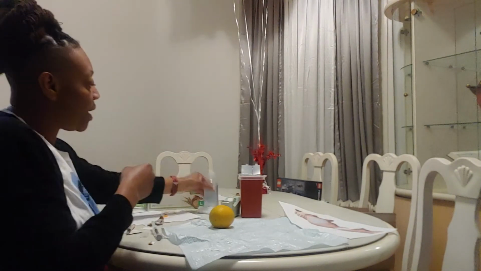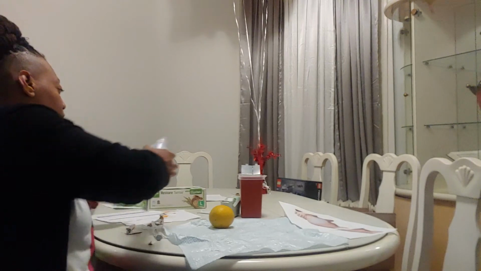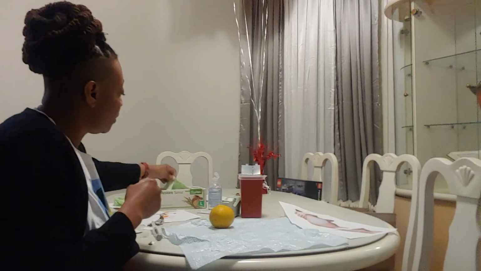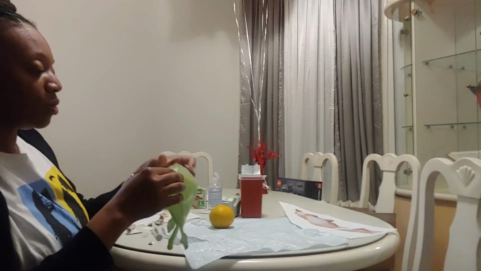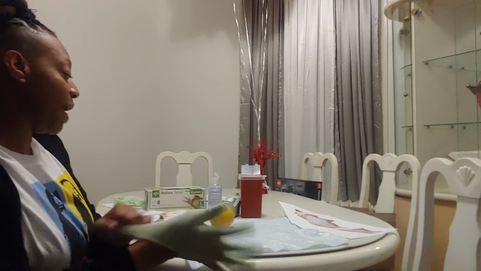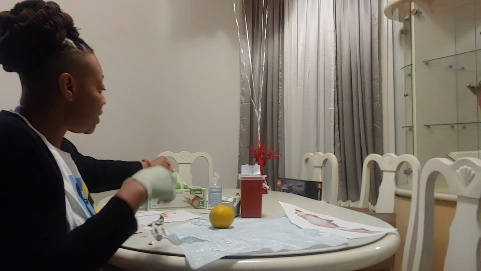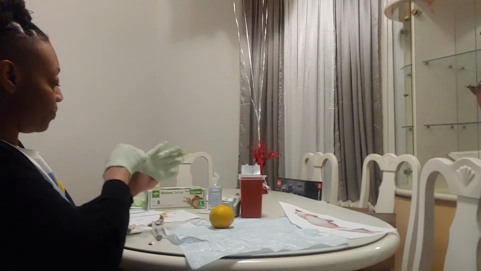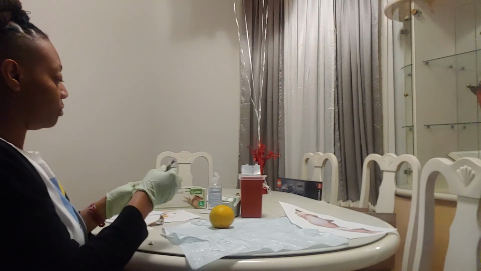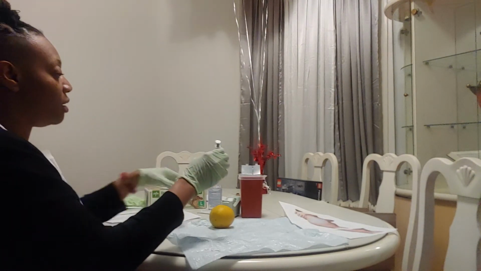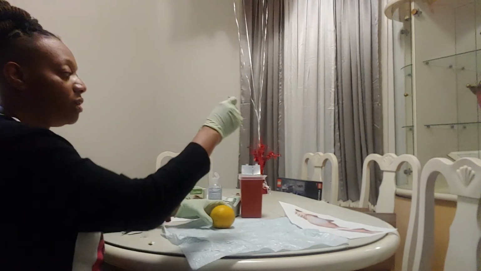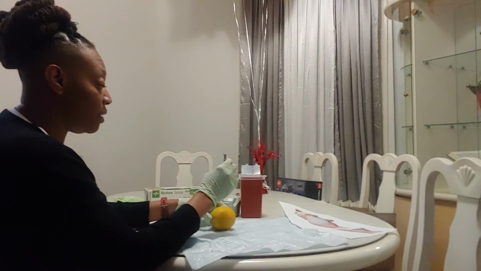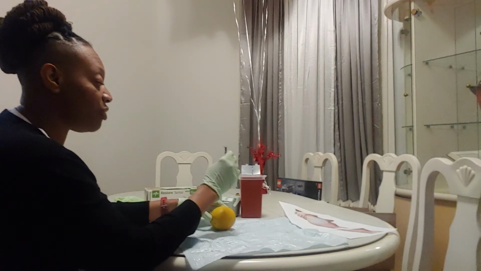I'm going to wash my hands and don some new gloves. So with the right position that I have already located, it still has the alcohol pad on there, at a 90-degree angle, I'm going to go down straight into the muscle mass area within that triangle.